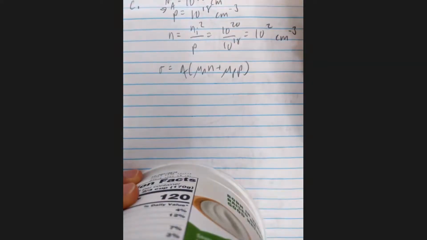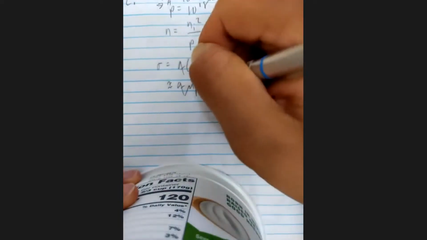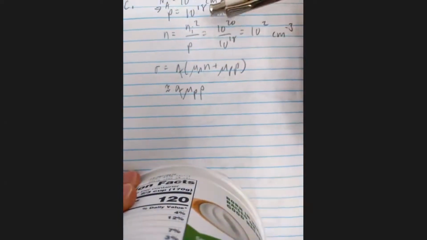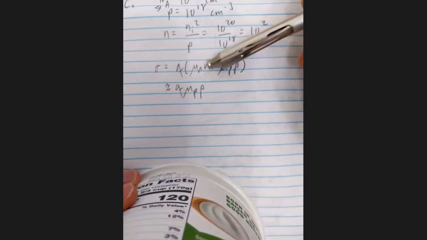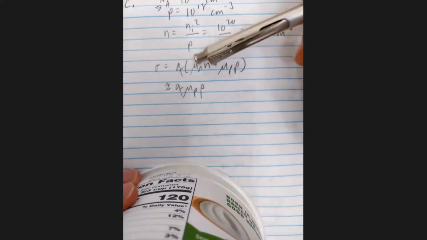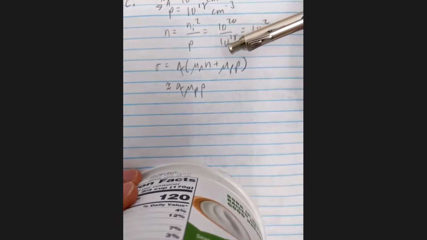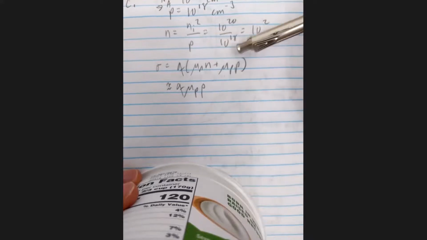This is approximately equal to q times mu p times p, just because this p term is 10 to the 18th and this n term is 10 to the 2. If these mu terms are around the same, which to an order of magnitude they are, then this term is going to definitely dominate.